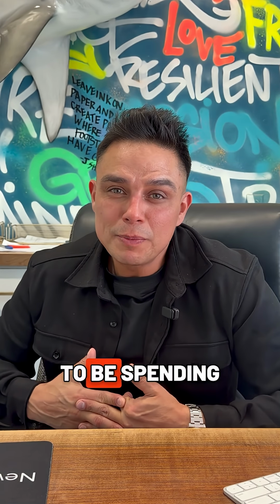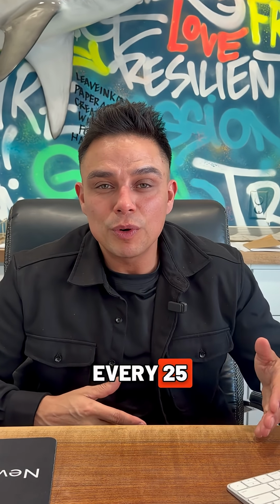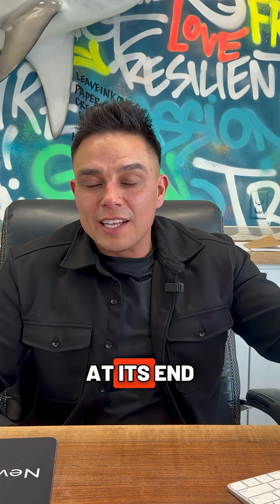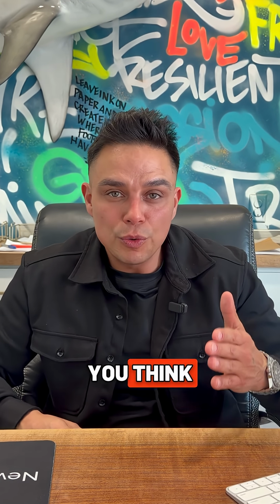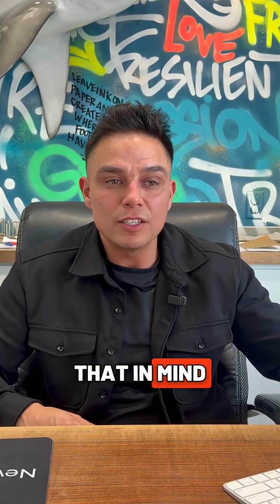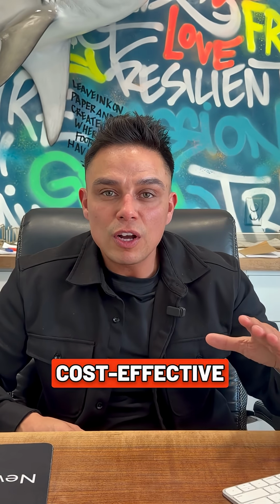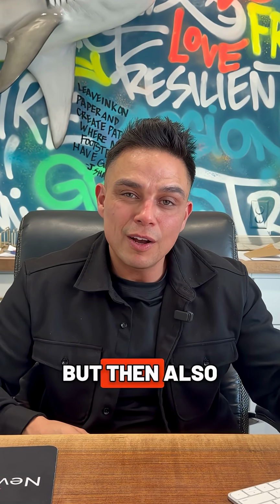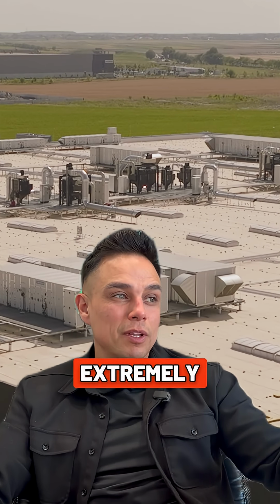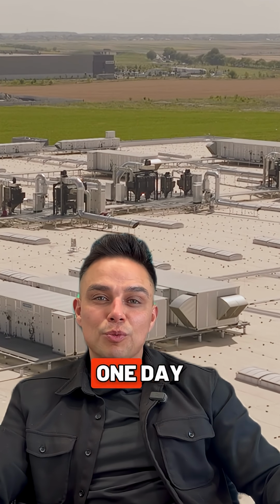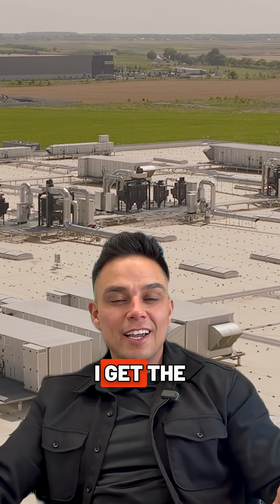Now, you don't want to be spending $50 million every 25, 30 years when the roof is at the end of its life cycle. So you think with that in mind, what would be the most cost-effective way to do this roof now, but then also in the future? Because it's an extremely large roof. I would love to do one of these one day, and hopefully one day I get the opportunity.